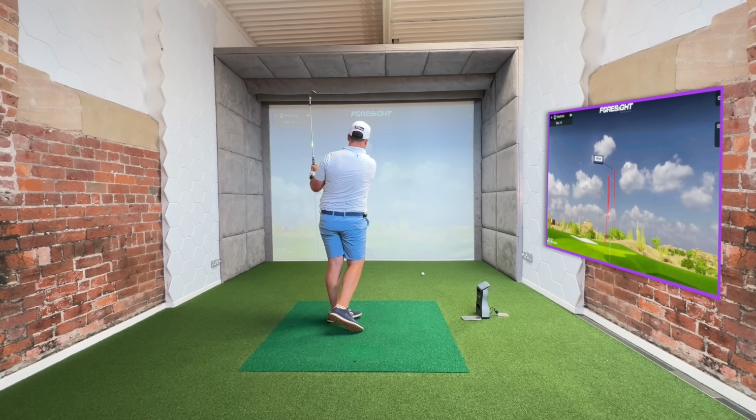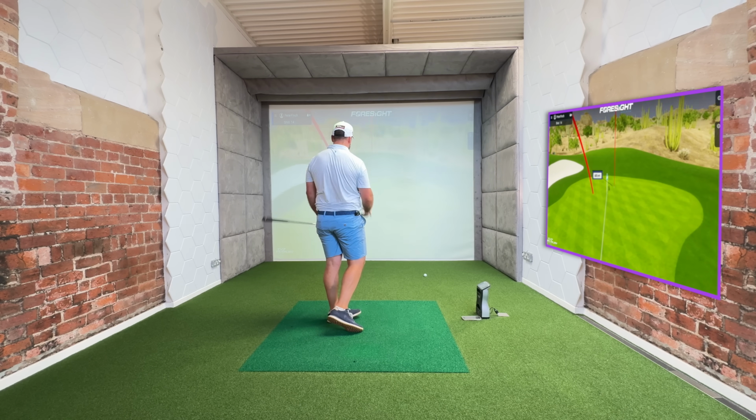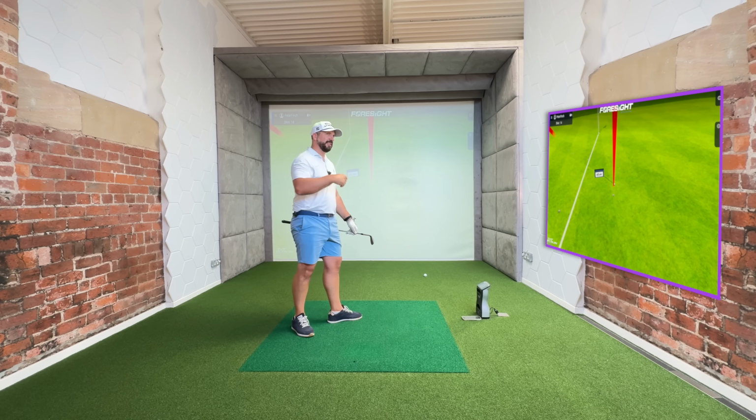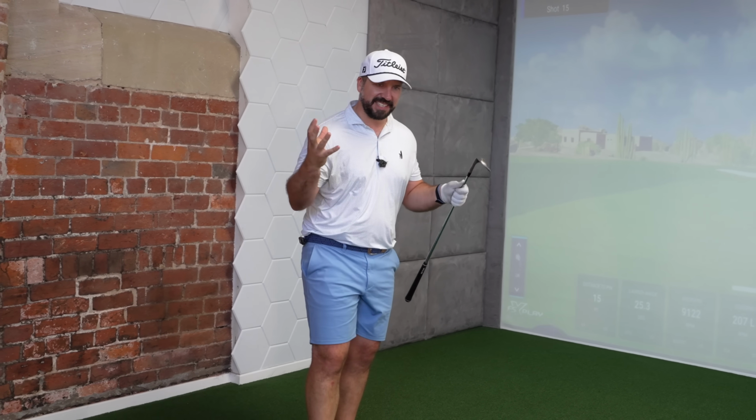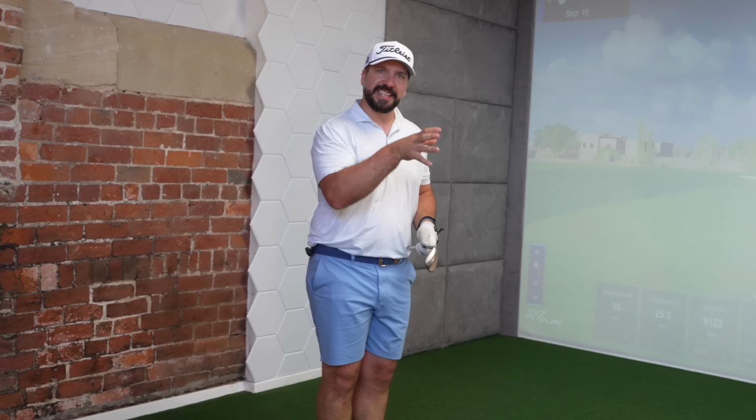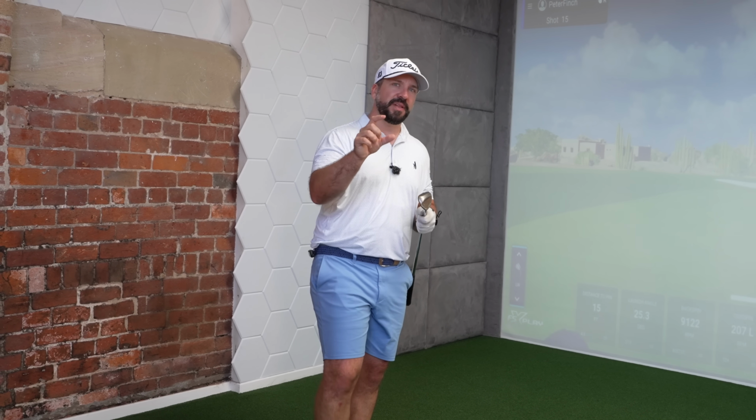Now, top professionals manage to create a large amount of backspin at the point of impact, not because they're doing anything crazy, they're just creating the right conditions to enable that ball to start spinning. The first place that we're going to start is talking about spin loft.